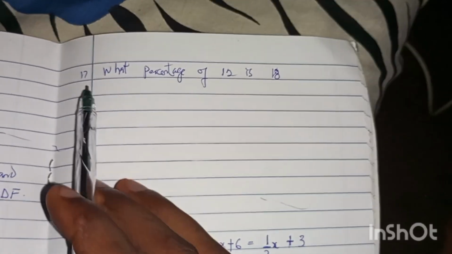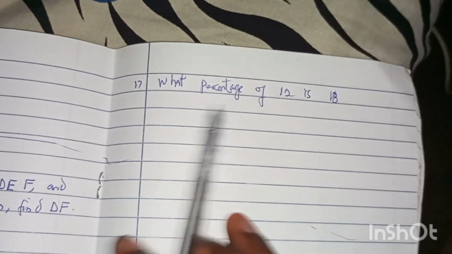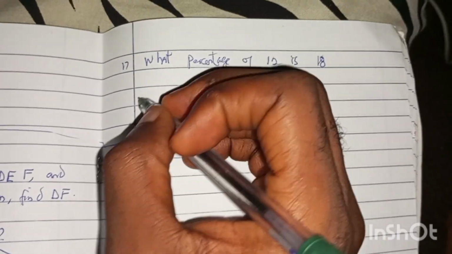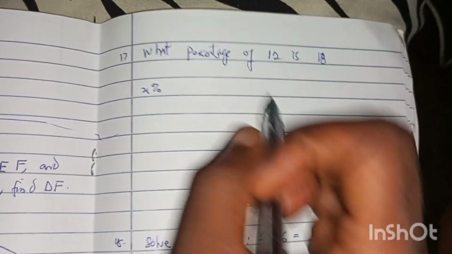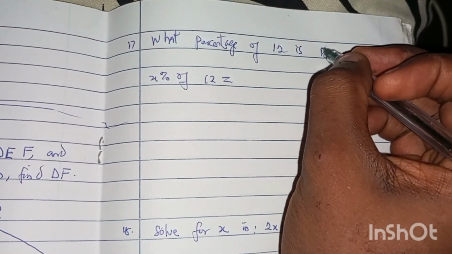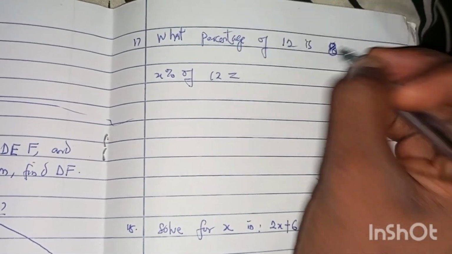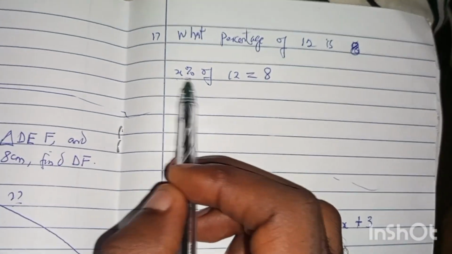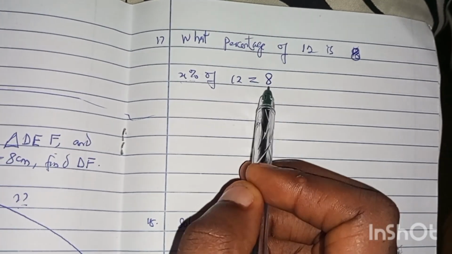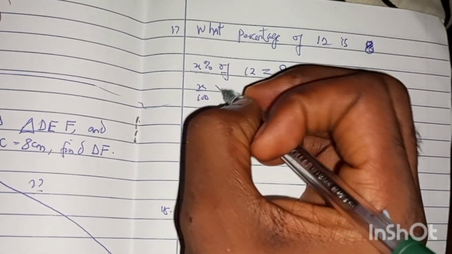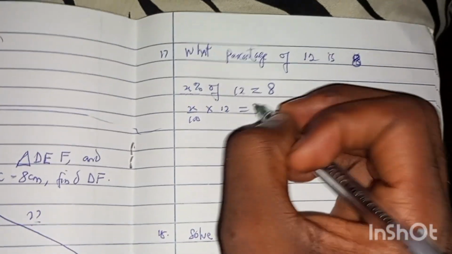Alright guys, on to the 17th question. It says what percentage of 12 is 8? We're going to be using this as a word problem and then we're solving it. We can say X percentage of 12 is 8. Sorry, it's supposed to be 8. That's what it means. What percentage of 12 is 8? I know the X percentage means X all over 100. Of means times, and then this is 12 equals 8.